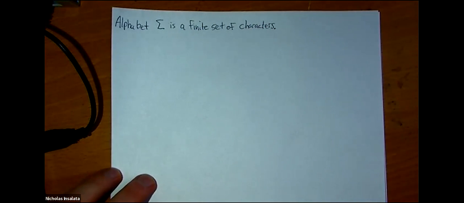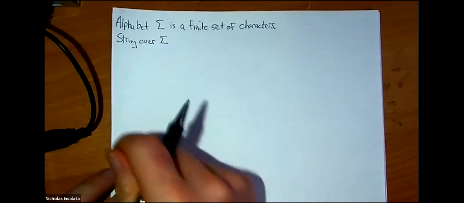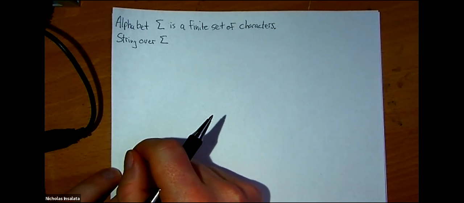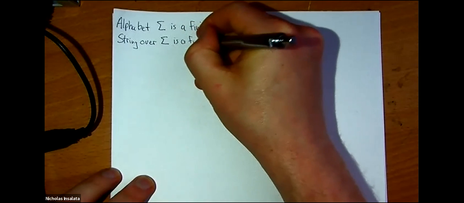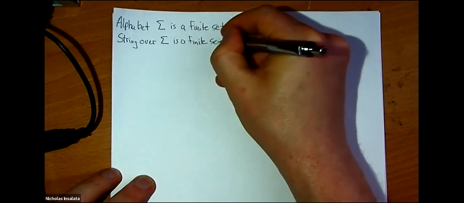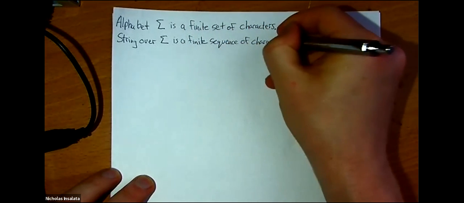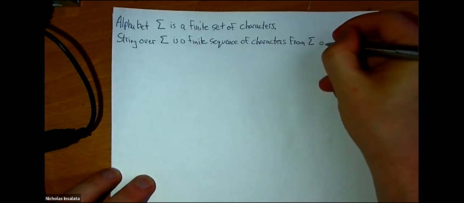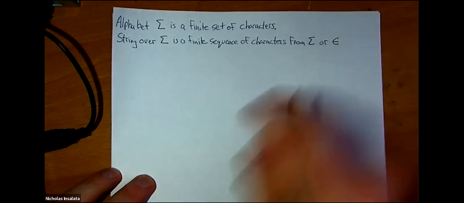Then you can have a string over the alphabet sigma, which is a finite sequence of characters from sigma. Or the empty string. The empty string looks like the element-of symbol, but it's just bigger.